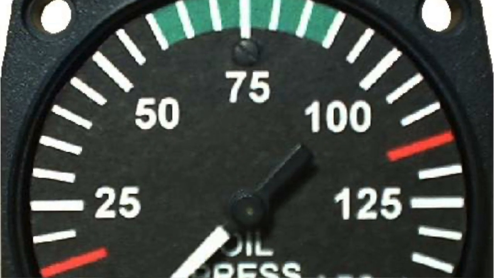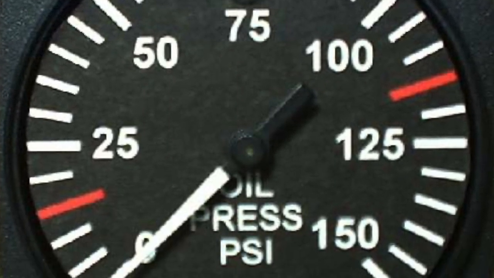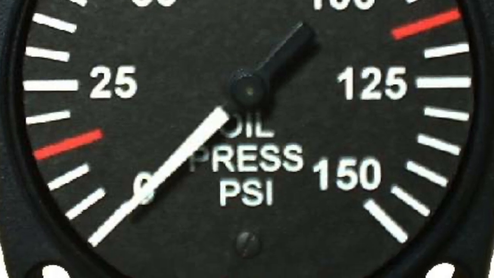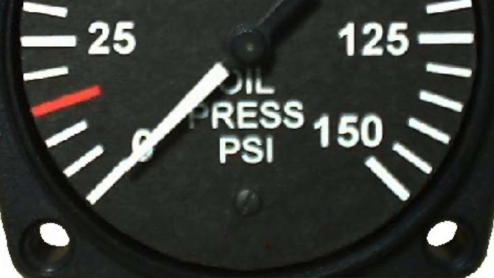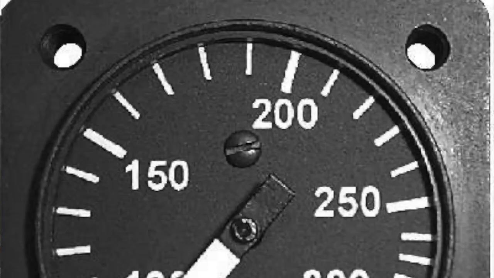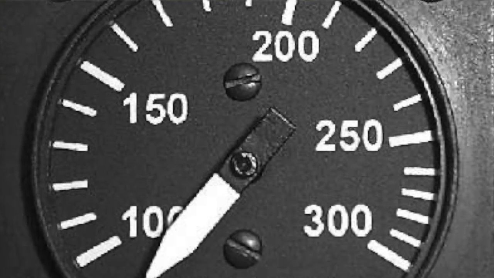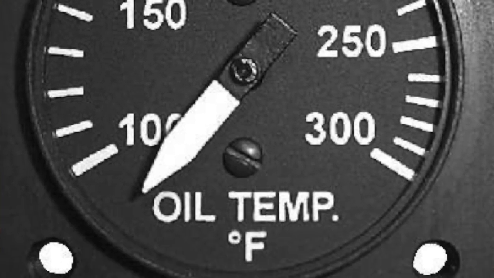Then other one is the oil pressure gauge. Oil pressure gauge will give you the pressure of the oil inside the engine. How much pressure is built up in the oil. Then other one is the oil temperature gauge. As the name implies, it tells you what is the temperature of the oil that is circulating within the engine, right?